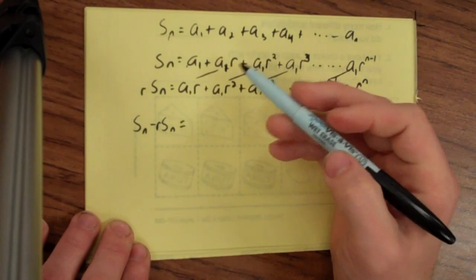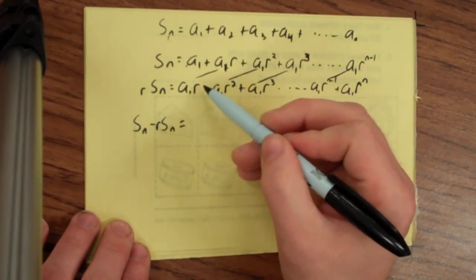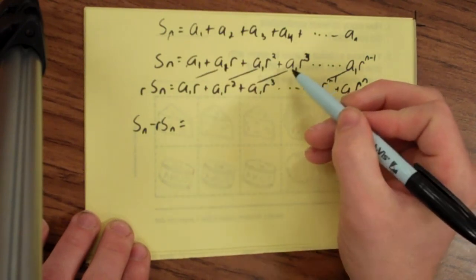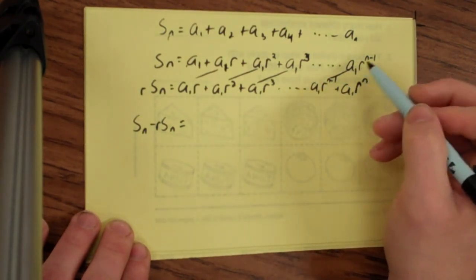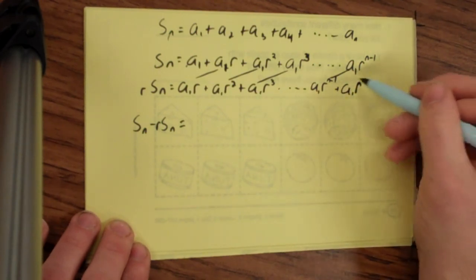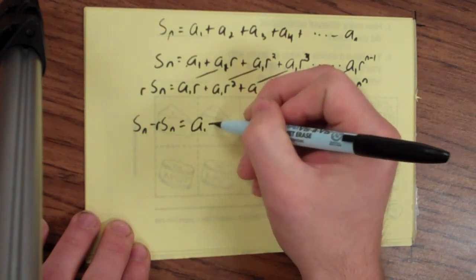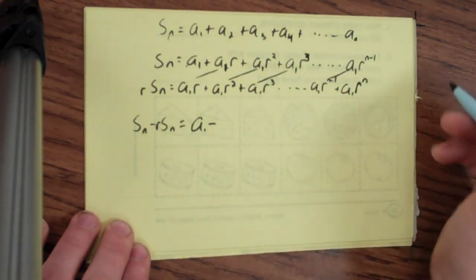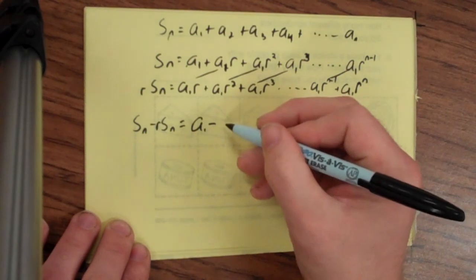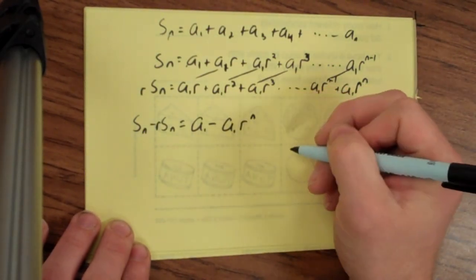When I do that, this minus this cancel each other out, this minus this cancel out, all the way down the line with all of these pairings getting canceled out. I'm still going to subtract this last term. So a sub 1 didn't get canceled out, all of these are getting canceled out, and then this is left on the end, minus a sub 1 times r to the n.